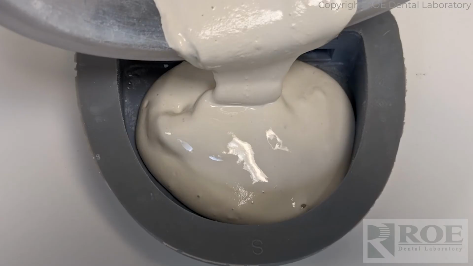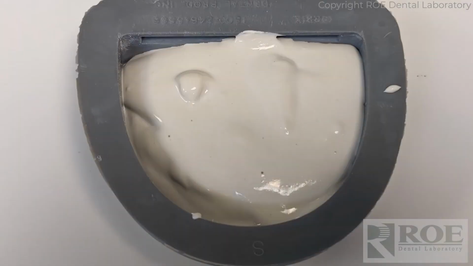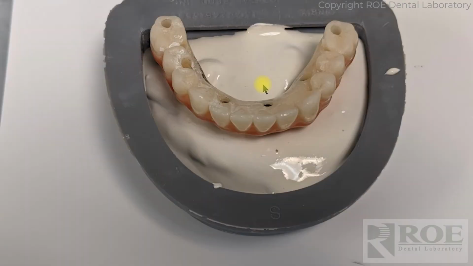So pour up some dye stone or some regular base stone and fill it almost to the top. In fact, you could fill it just to the length of the analogs. There's no real science to that part of it. And you can let it set up a little bit, not too much, because you want the analogs to, of course, have some stone that flows in the retentive grooves. But set the prosthetic down in the stone. Let the stone set until it is hard, completely hard. If it's 15 minutes, wait 15 minutes, don't go earlier.